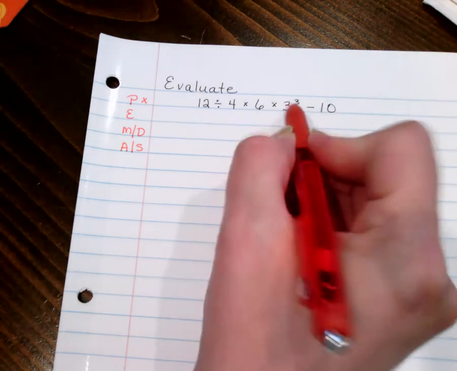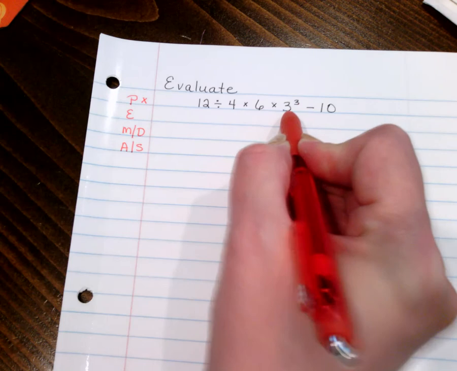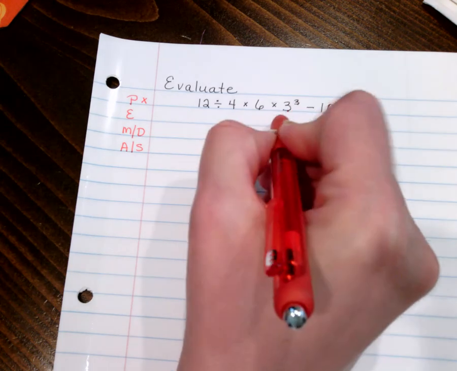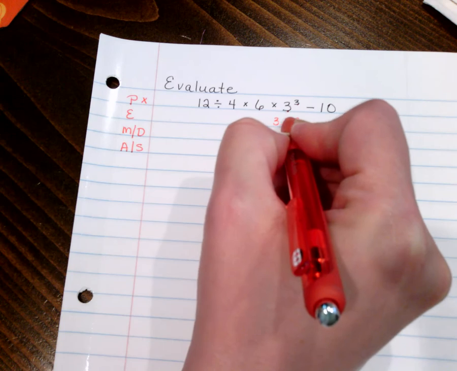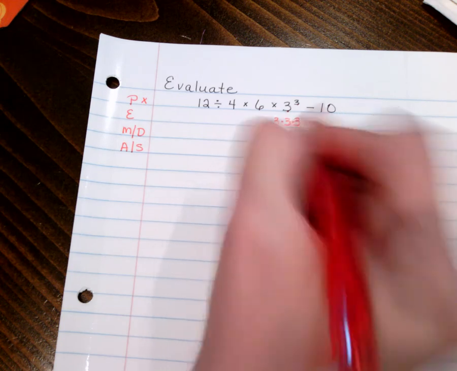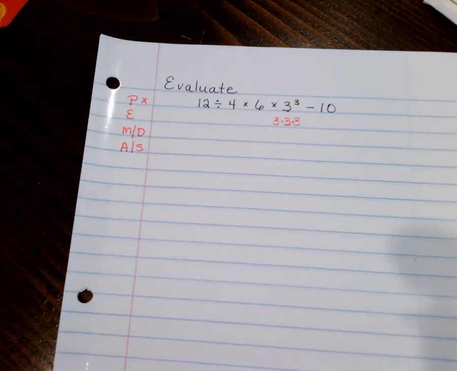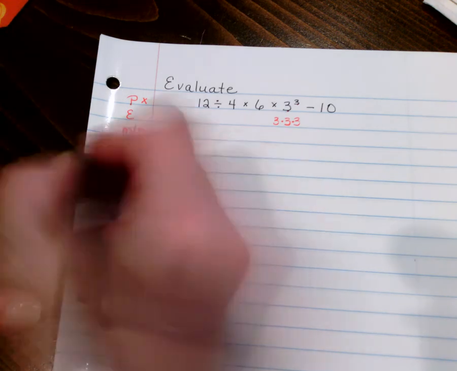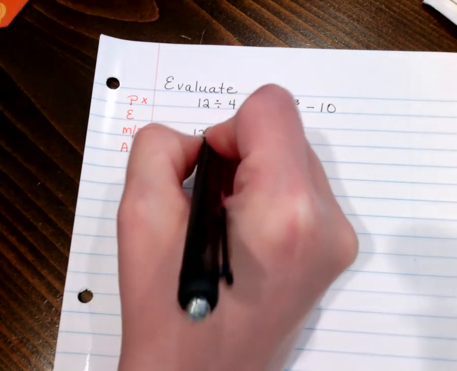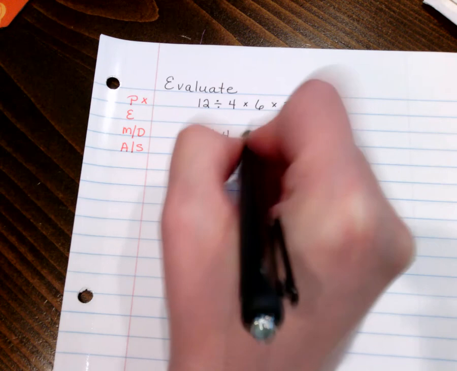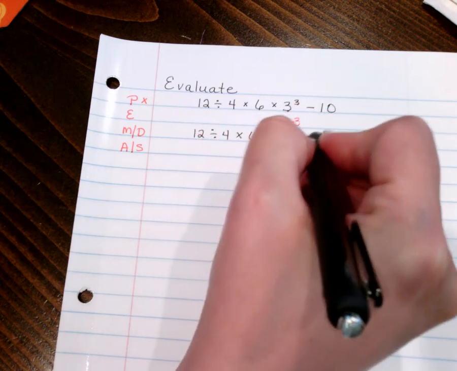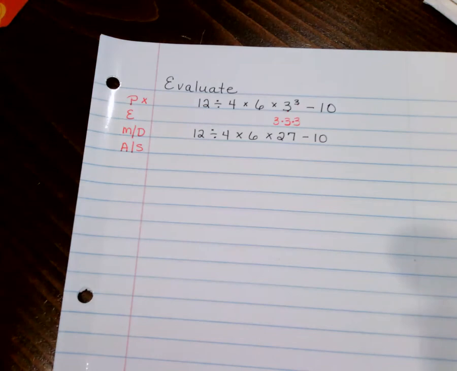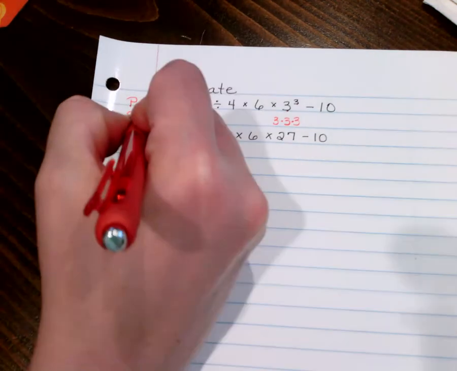What that means is to write this 3 times and multiply them. So we're going to write it 3 times and then we multiply in between. So 3 times 3 times 3. That gives me 27. So I'm going to rewrite the entire problem. And now I'm going to mark that step off because we did it.